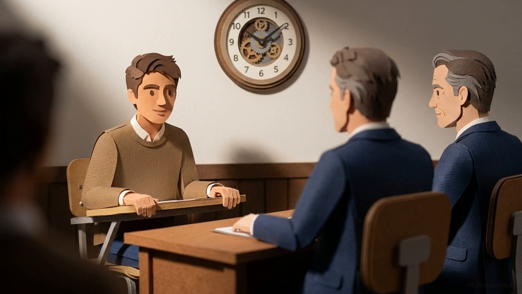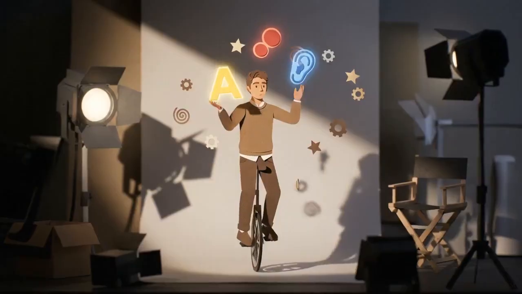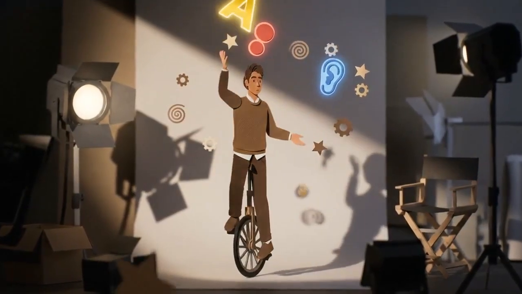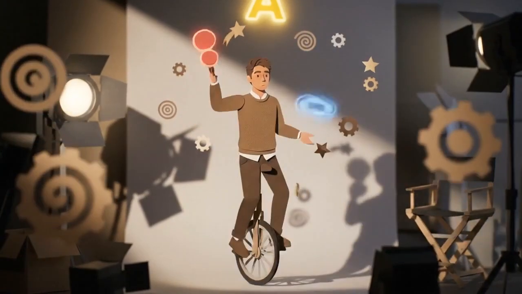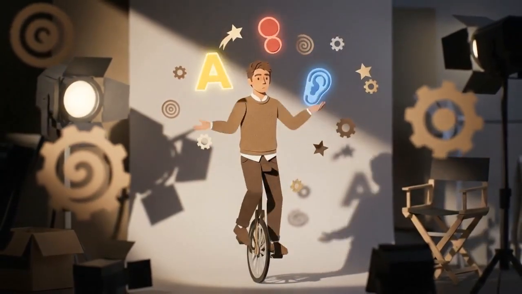Taking an oral exam in a foreign language requires you to do a lot at once. You are trying to recall vocabulary, apply grammar rules, and listen carefully while managing your own stress. It feels like juggling while riding a unicycle.